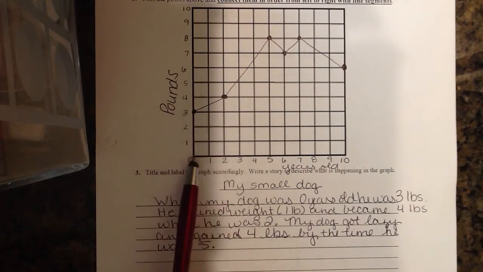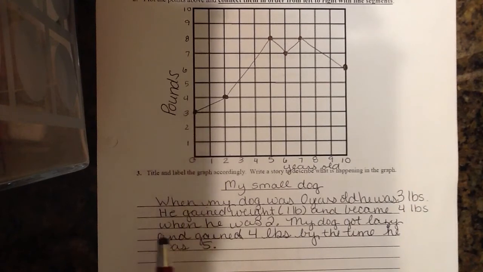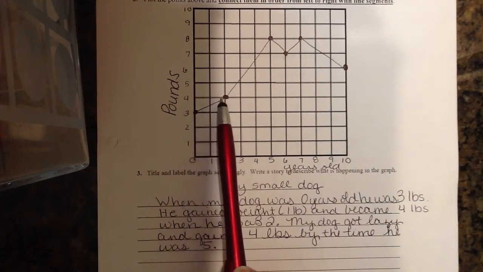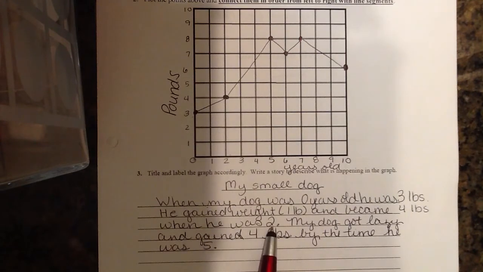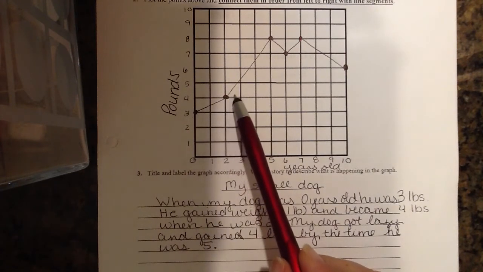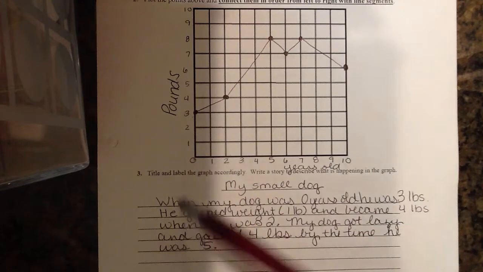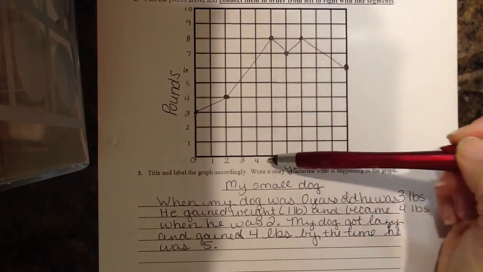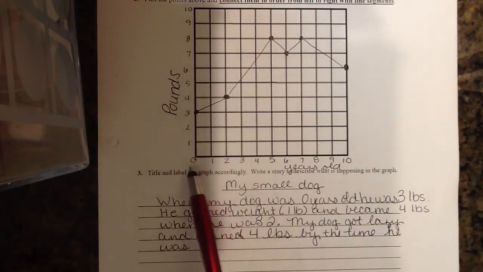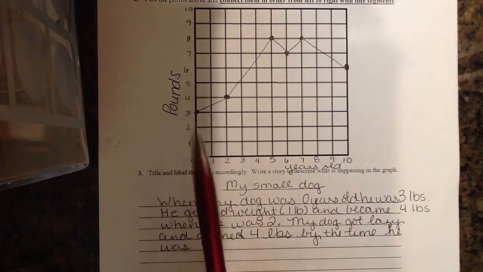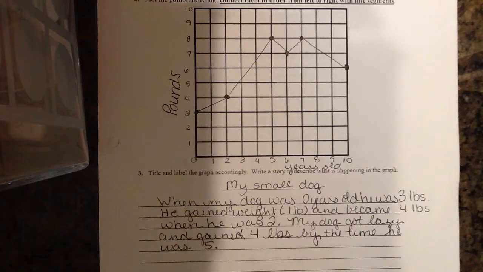So let me recap. When my dog was 0, he was 3 pounds. He gained weight 1 pound and became 4 pounds when he was 2. And then he got really lazy. He didn't exercise as much. So he gained 4 pounds by the time he was 5 years old. So I have one set of information down here and one set of information up here.